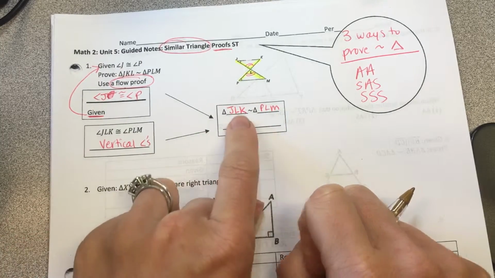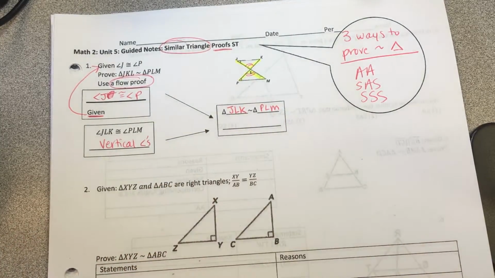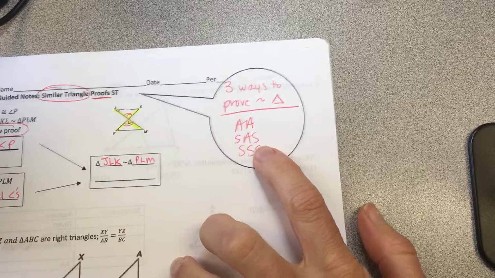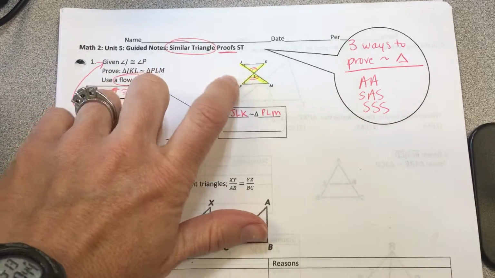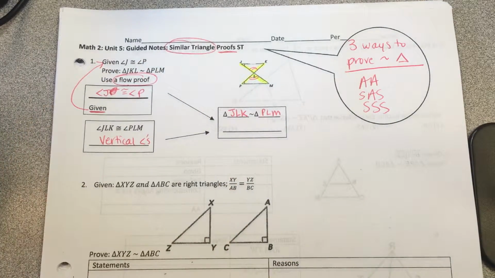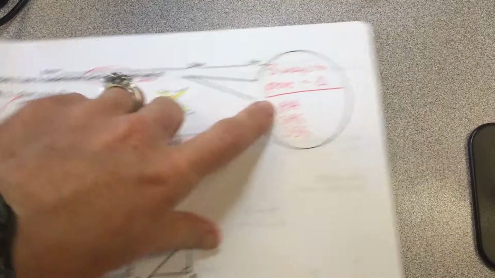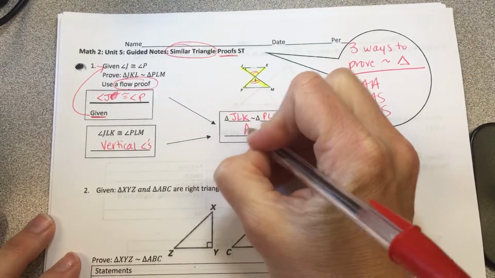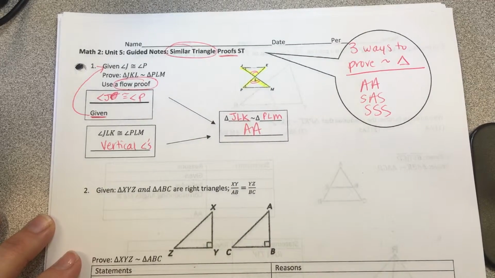Guys, anytime I'm doing similar triangles, I have to use one of these 3 reasons. So far, if you look at our picture, what do we have? Have I marked any sides? No. I haven't marked any sides. What have I marked? Angles. Have I marked 2 sets of them? Yes. So it is angle, angle.